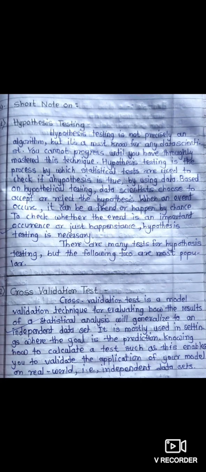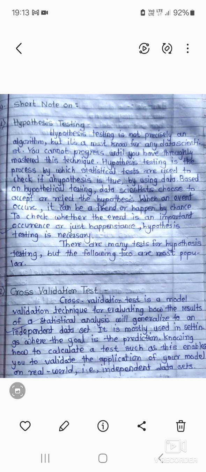When the hypothesis is true or accepted, it means your final outcome is assumed, or if it is rejected, it means that you have not got your final output. When an event occurs, it can be a trend or happen by chance, to check whether the event is an important occurrence or just happens, hypothesis testing is necessary. There are many tests for hypothesis testing, but some tests are like Z test, chi-square test, etc.